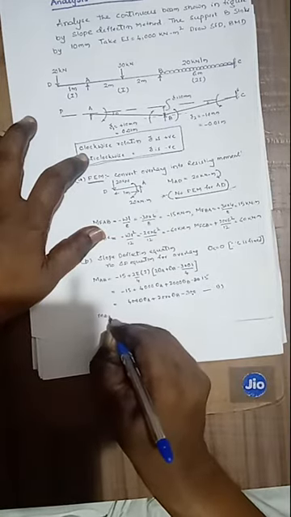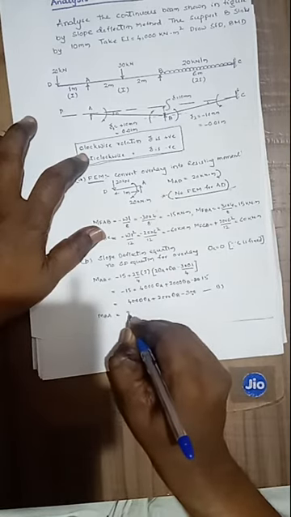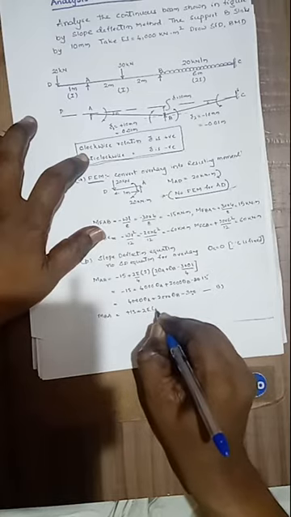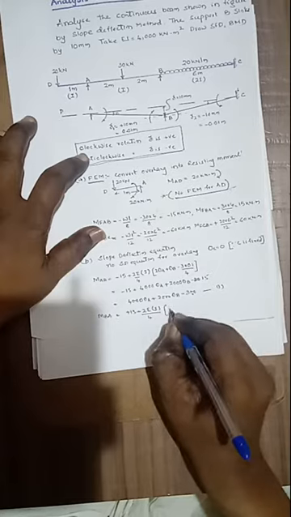Similarly, write the equation from the other end, that is plus 15 plus 2EI divided by L inside the bracket.